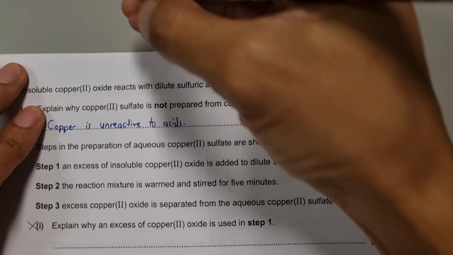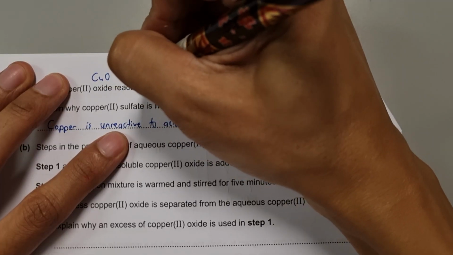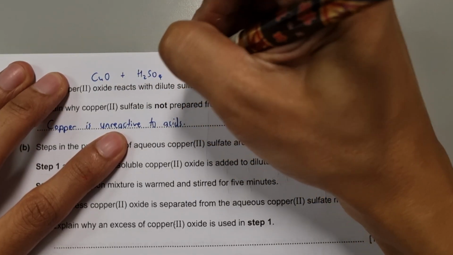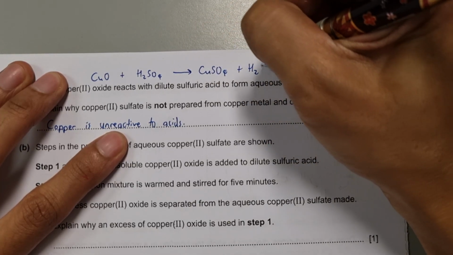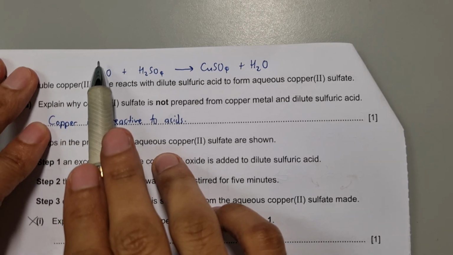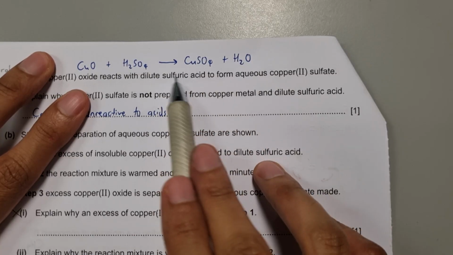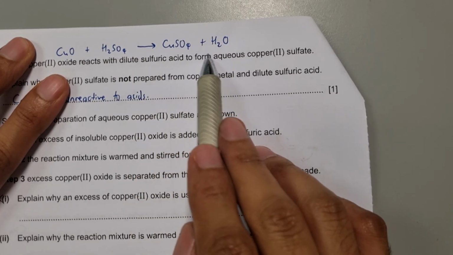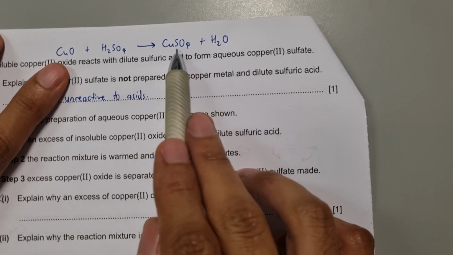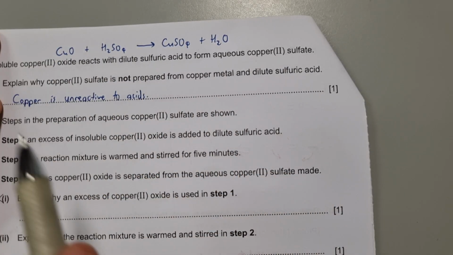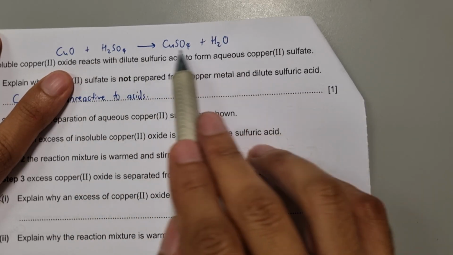In case you are not sure, copper oxide reacts with sulfuric acid, you get copper sulfate and water. And how do I separate the excess copper oxide from the copper sulfate solution?